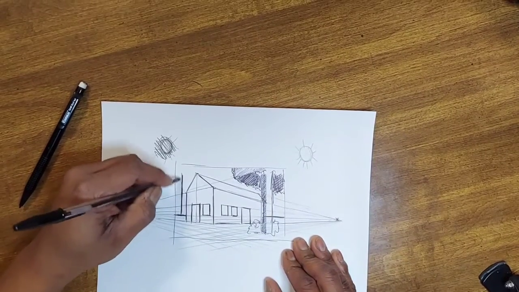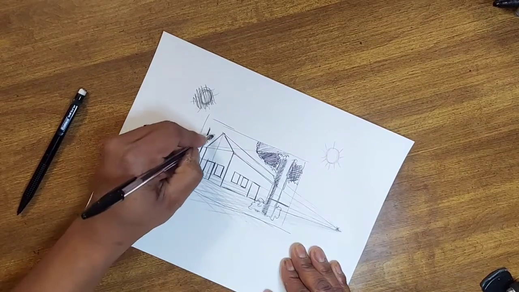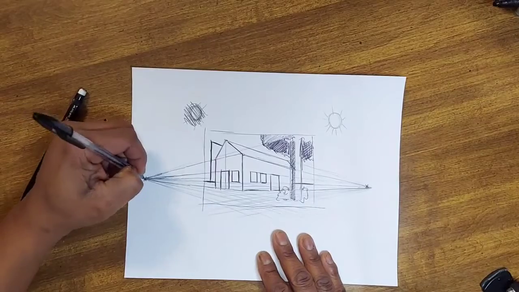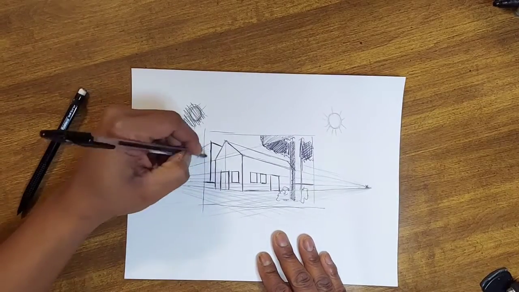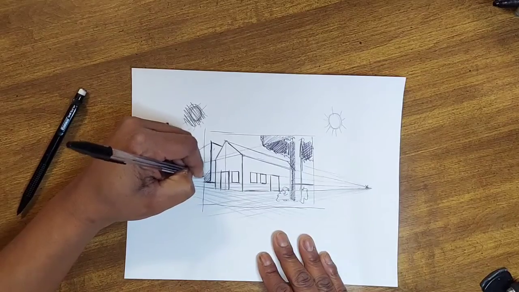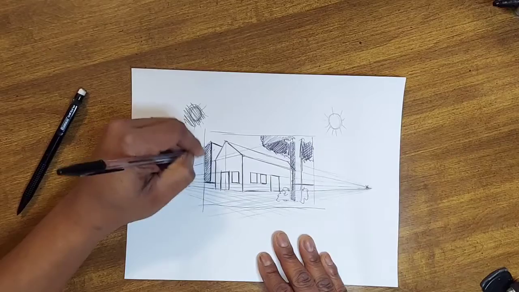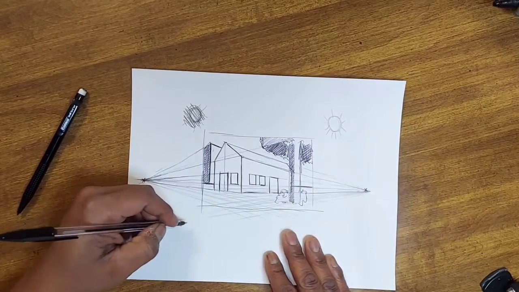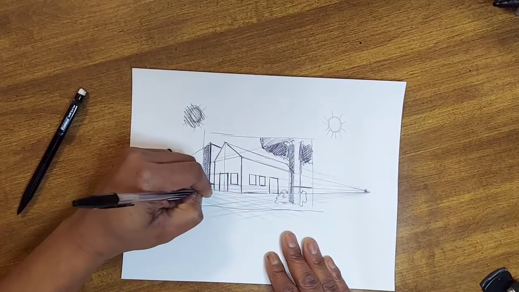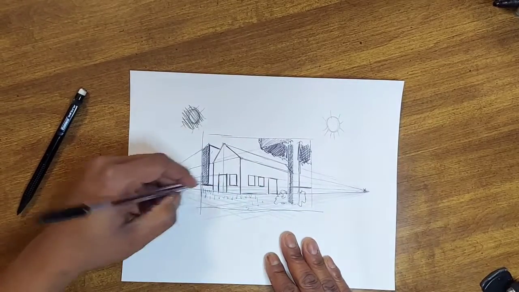I can put another line, have this match up here, and this will go down to here, and this will be the sun. So up here in the front, we'll get the shadow that I'm looking for. And we can put some grass in there, and we can keep going on and on.